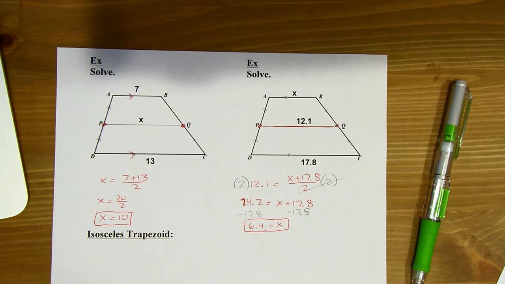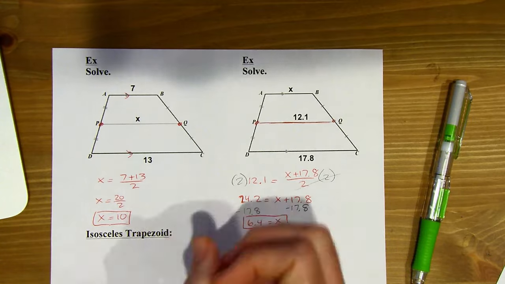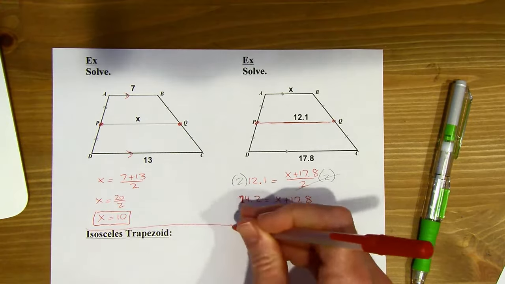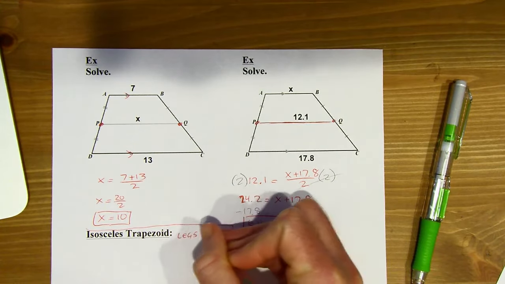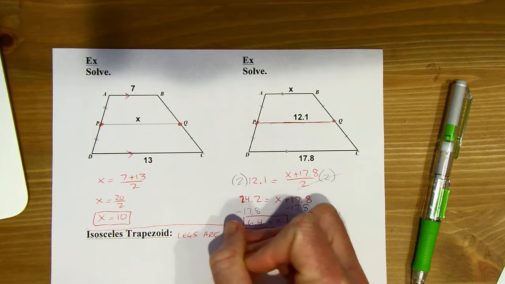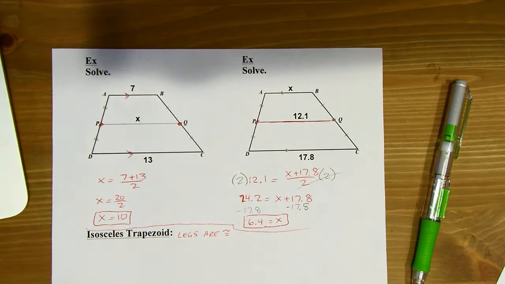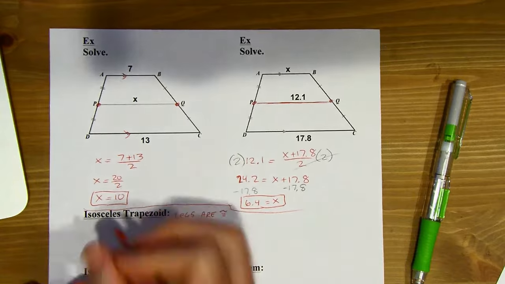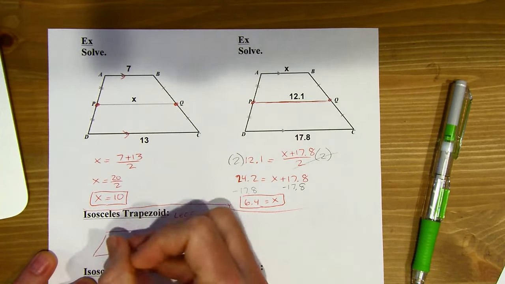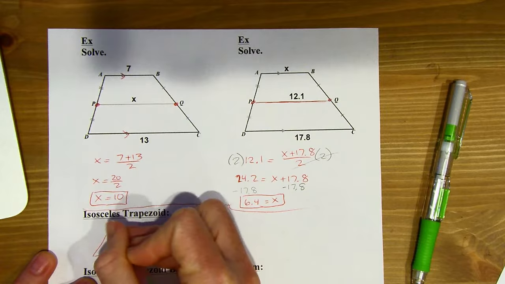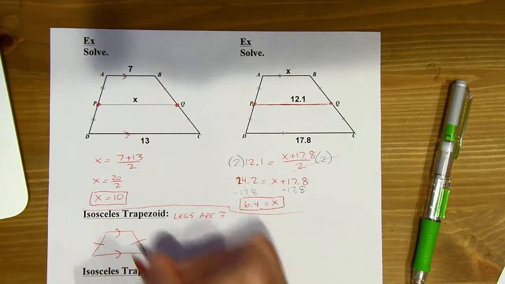Next up, we've got something called an isosceles trapezoid, and this is just a trapezoid where the two legs are congruent. Remember, in an isosceles triangle, two of the legs are congruent, and the same thing with an isosceles trapezoid. So just to do a little definition sketch here, there are my bases, and my two legs would be the non-parallel sides, and these are going to be congruent.